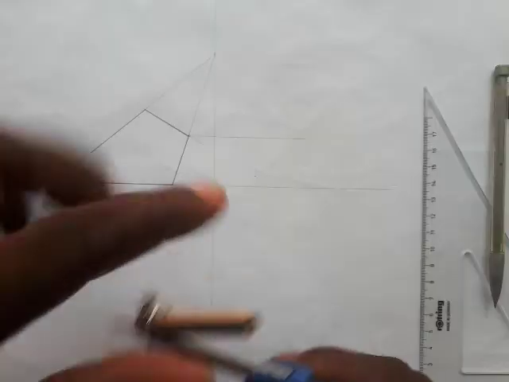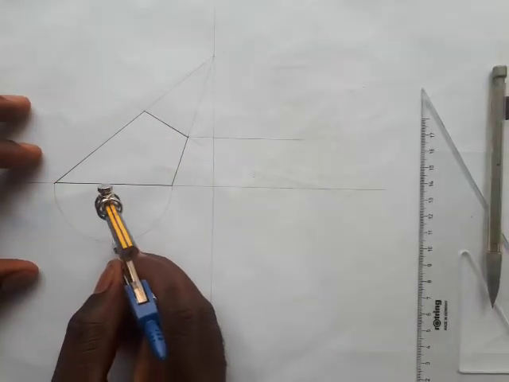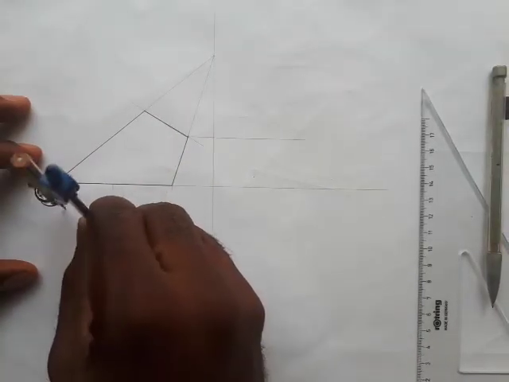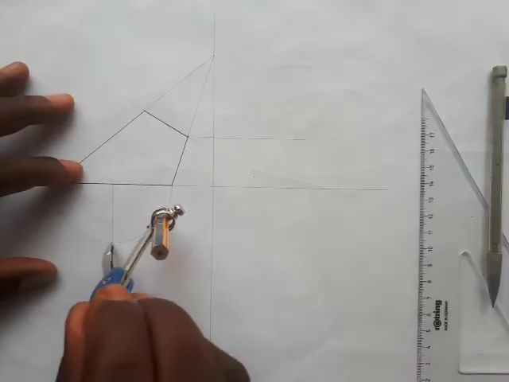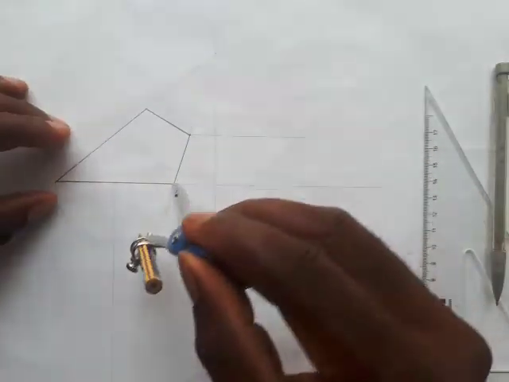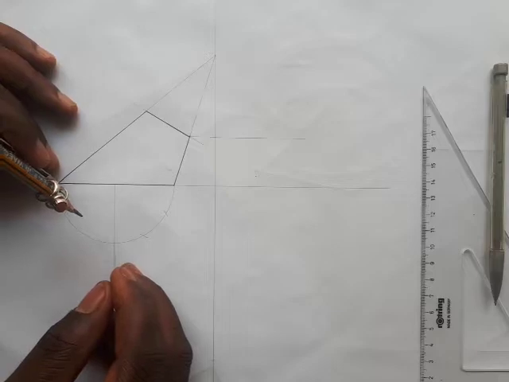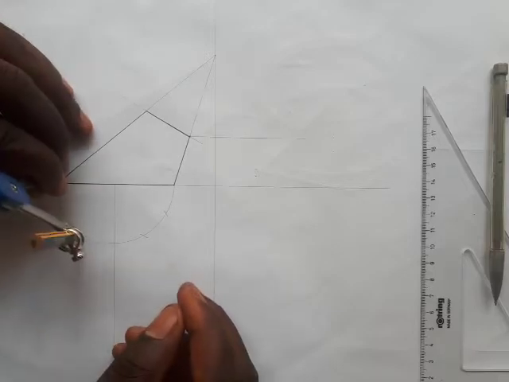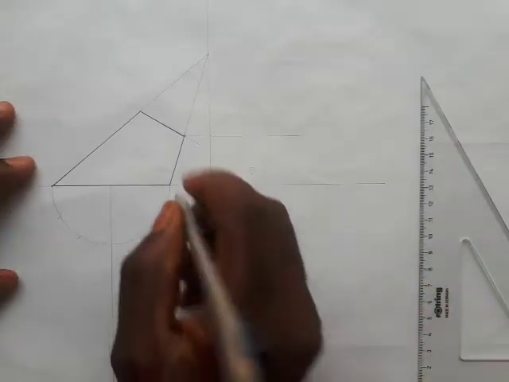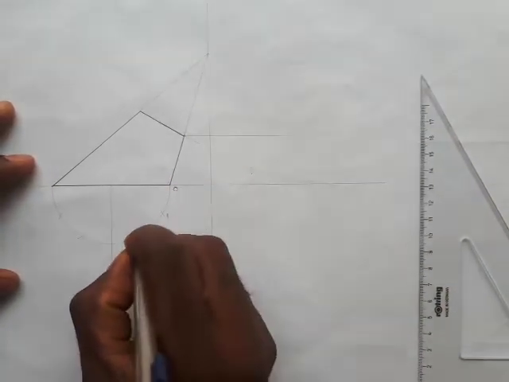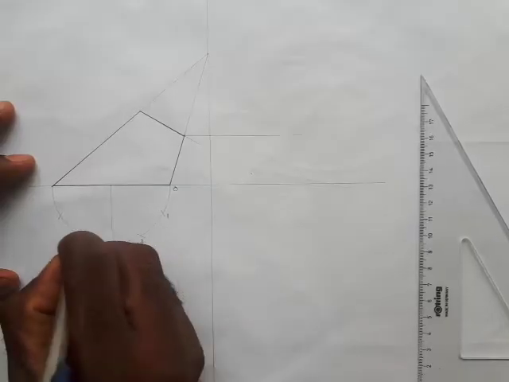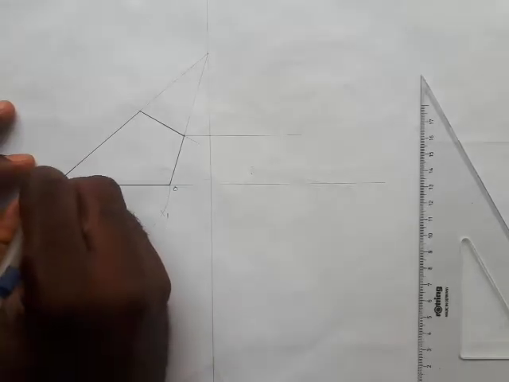So I want to divide it into 6 equal parts. So with this same radius, do not alter it. You needle here, cut the arc there and there. With this same radius, do not alter it. You needle here, you cut here, and you needle here, and you cut here. Right? So call it 0, 1, 2, 3, 4, 5, and 6.